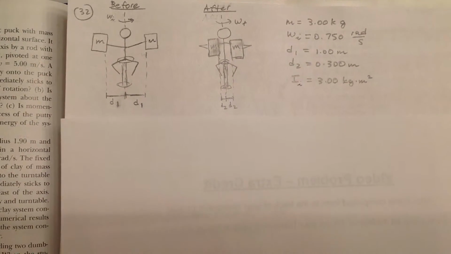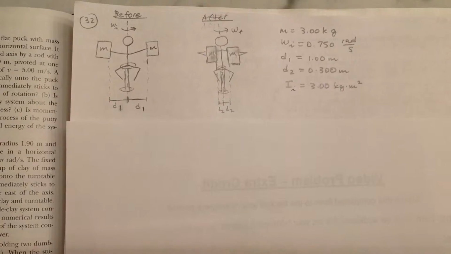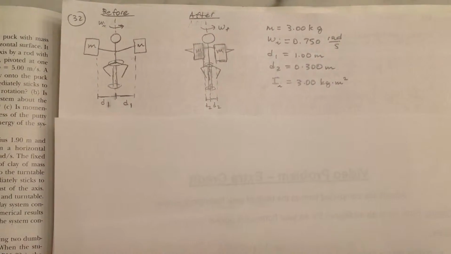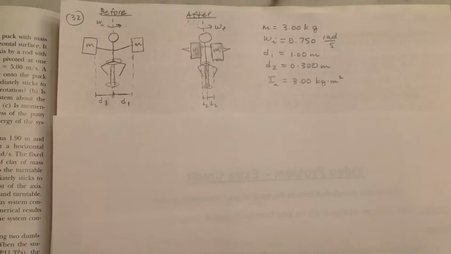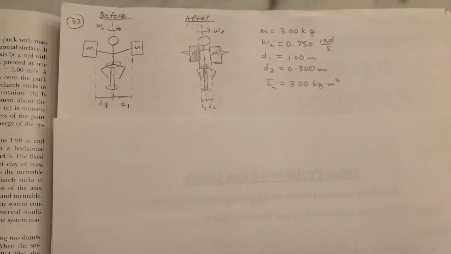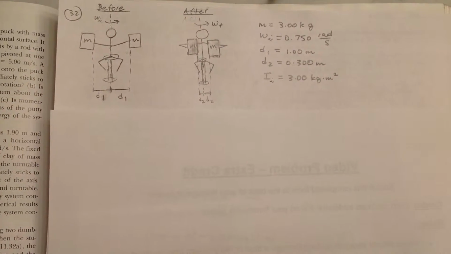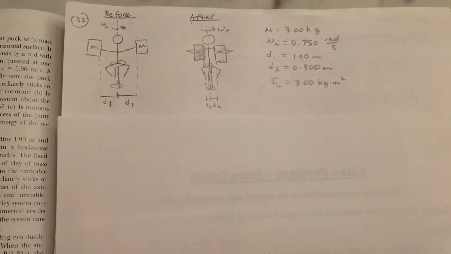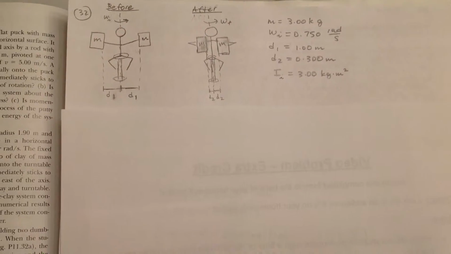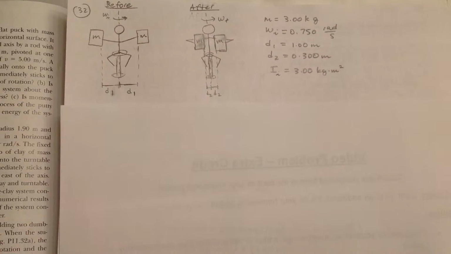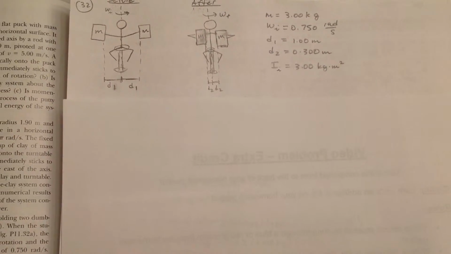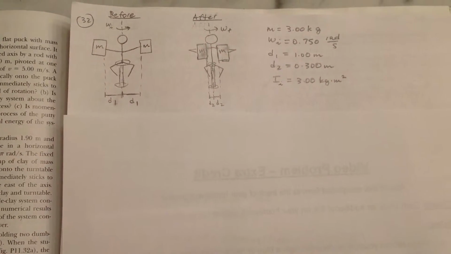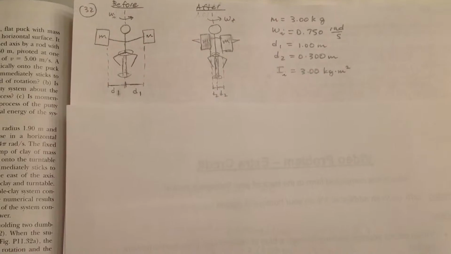So first, I drew the picture again. And in the before picture, you have your student on the stool, and he's traveling at an angular velocity of omega initial, holding his two dumbbells, each of mass m, and they are both a distance d1 from the rotation axis. In the after picture, he's traveling at an angular velocity of omega final, and he's holding the dumbbells of mass m still, except now they're each a distance d2 from the rotation axis.